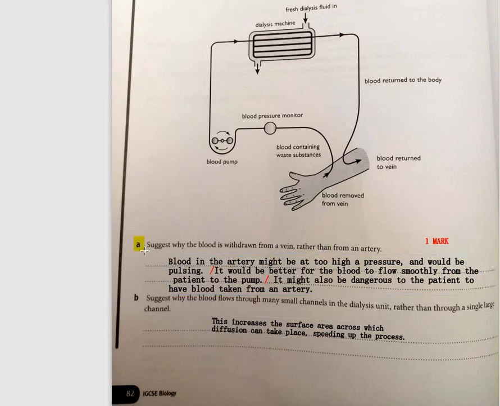So it's actually a practice of mine. Whenever you're done answering any question, just highlight that part of the question so that you know you've completed that and you're sure of your answer. So now let's move on to part B.